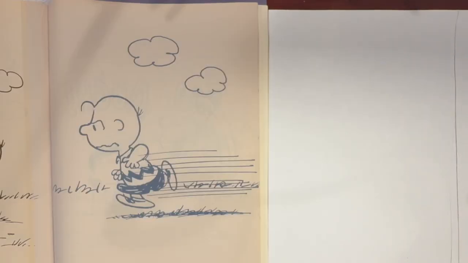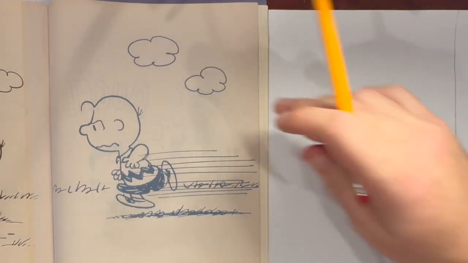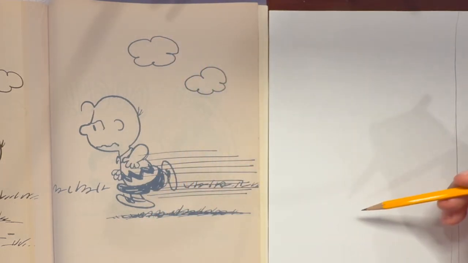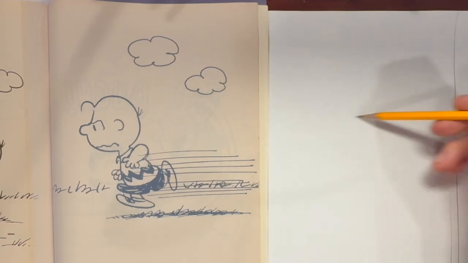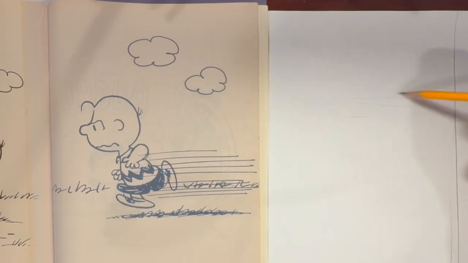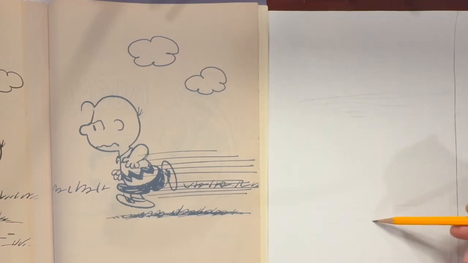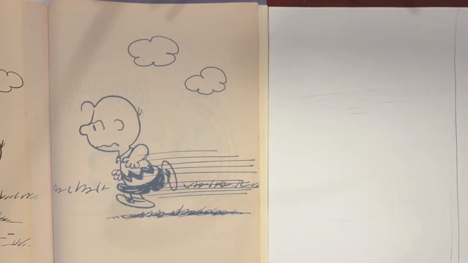So how are we going to accurately draw this? Well, if you wanted to place it correctly, you'd need to measure out and see where he's placed. And he's just below the third mark. So if we cut our paper into thirds, he starts here and he goes just below. So that helps us place where he's running, okay?